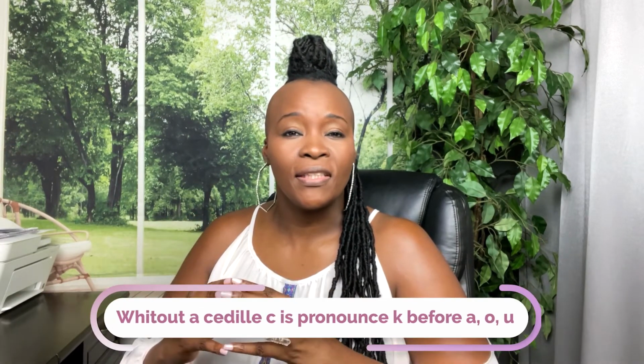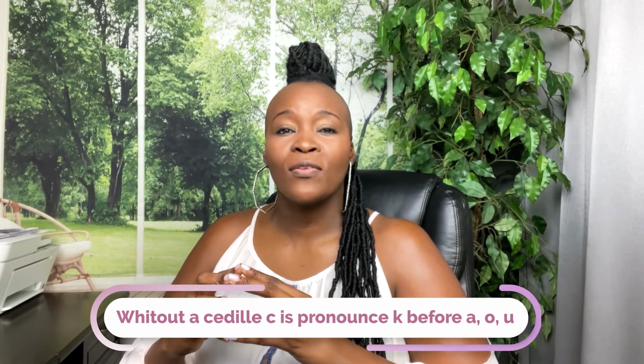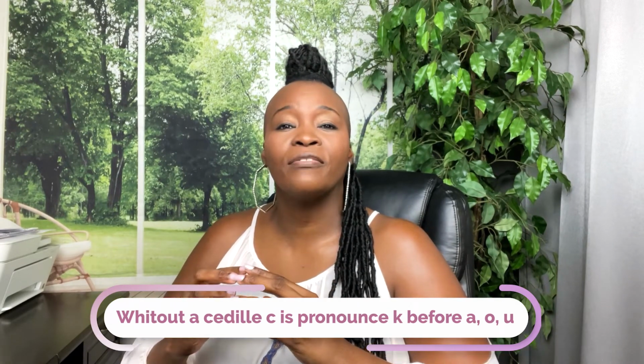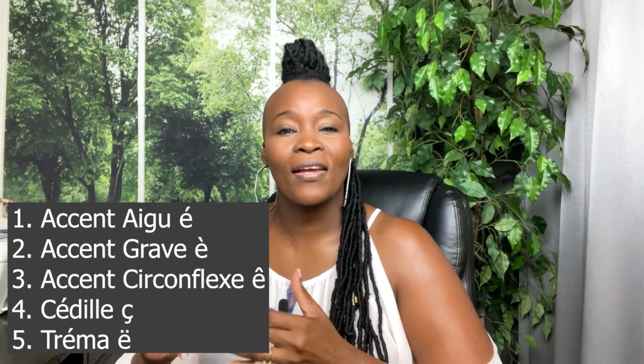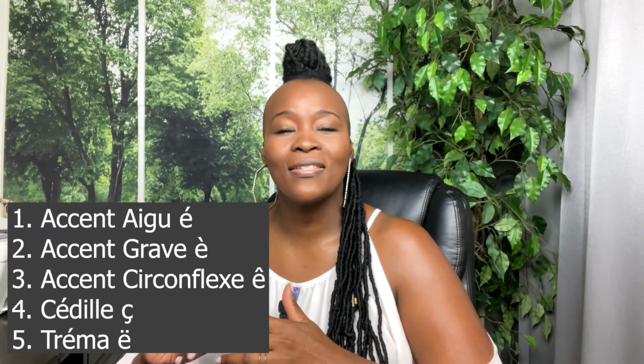Without a cédille, the letter C is pronounced as a K in front of the letters A, O, and U, as in camion, culture, and couture.